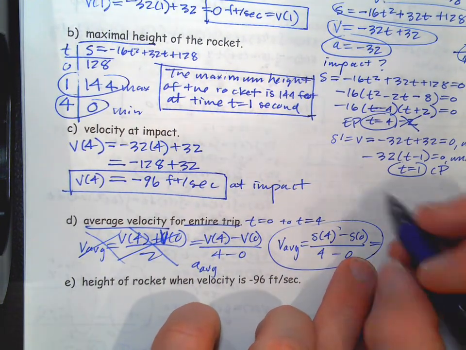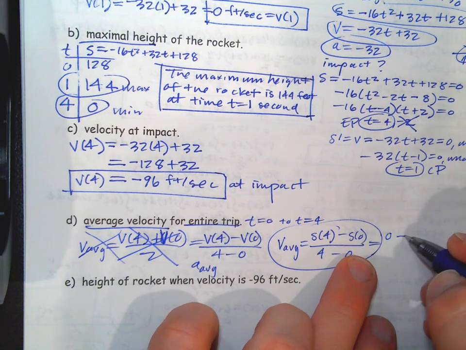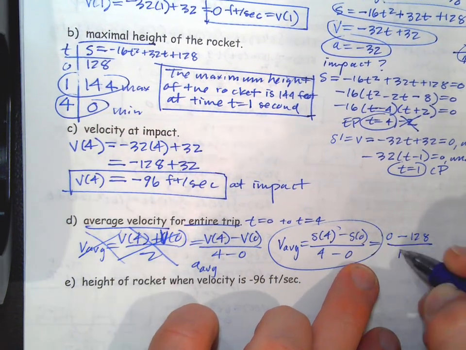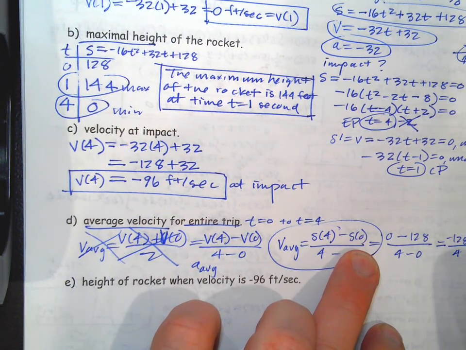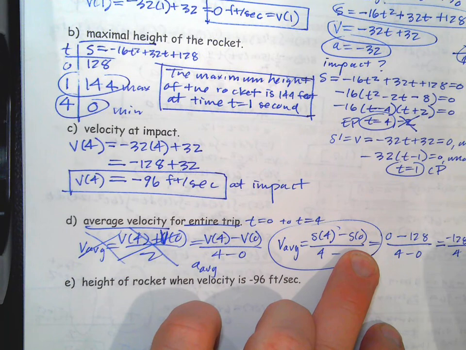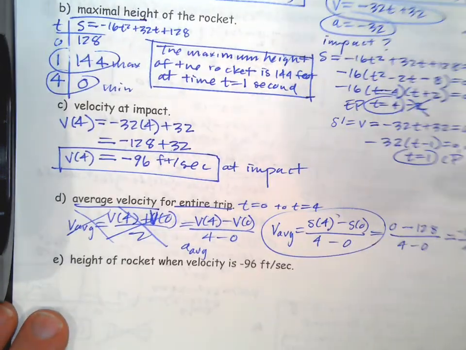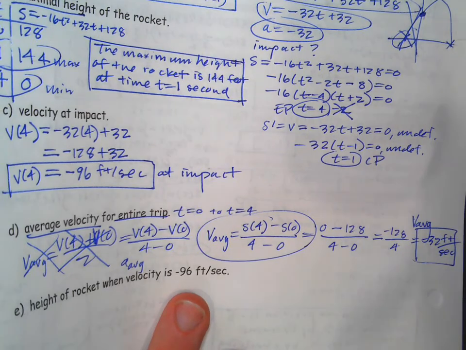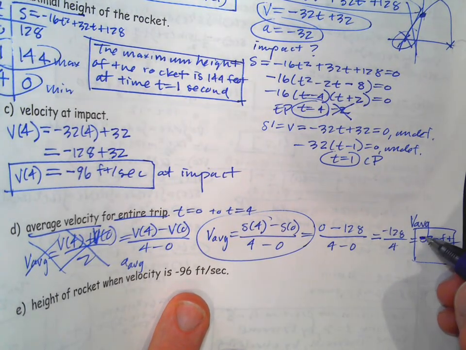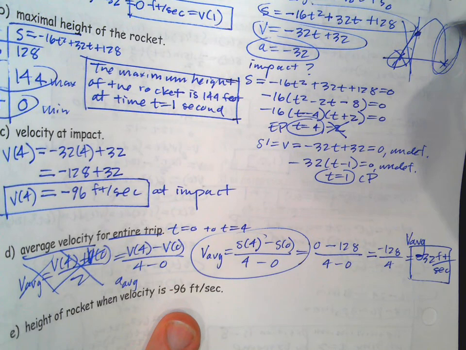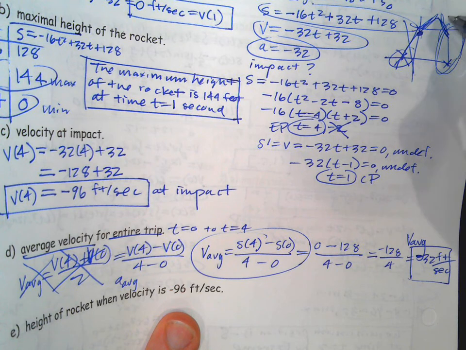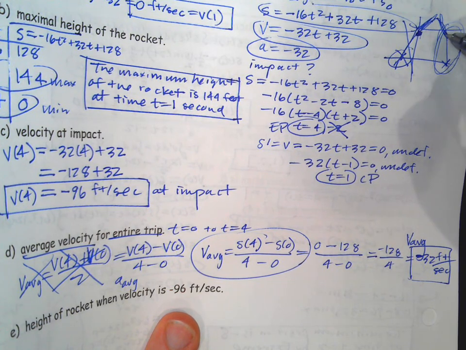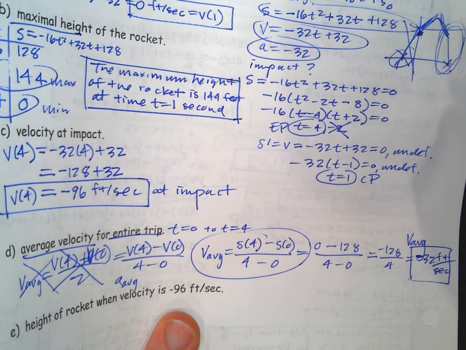I think we already calculated S4 was 0. S0 is 128. So we get negative 128 over 4, which is negative 32 feet per second is your average velocity. Negative, which makes sense. There's more negative velocities than positive velocities. So these ones kind of cancel these ones out because there's all these positive velocities and matching negative ones, and then a bunch more negative ones because we started above the ground.